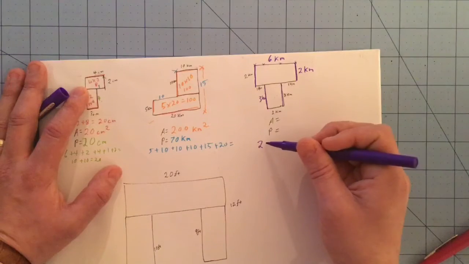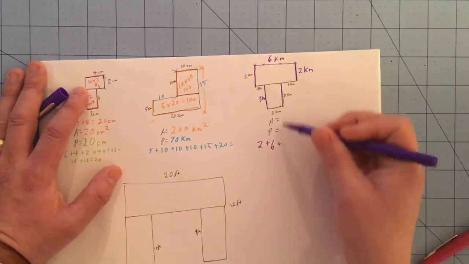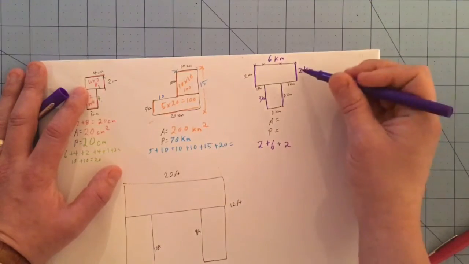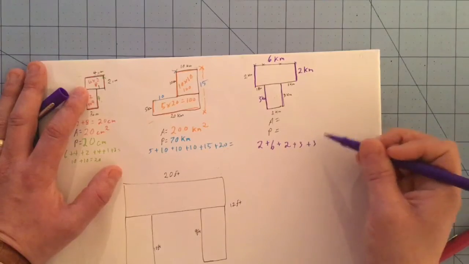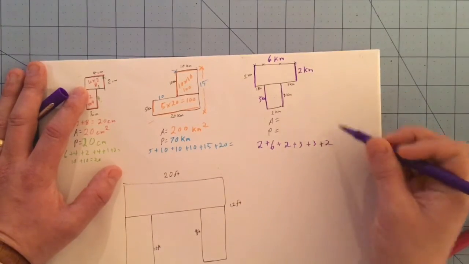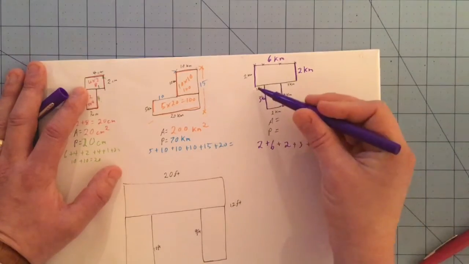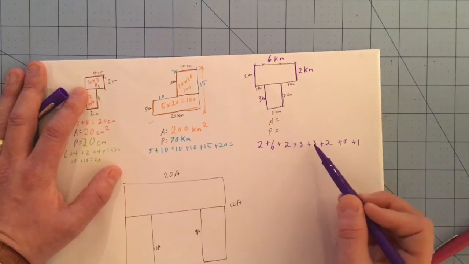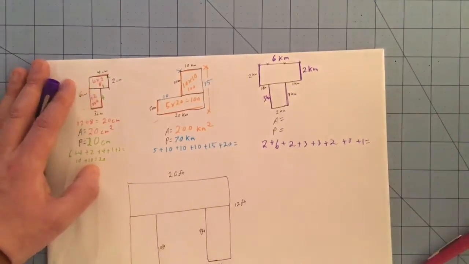equation. So I've got 2 plus 6 plus 2 plus 3 plus 3 plus 2 plus another 3 plus 1. I got 1, 2, 3, 4, 5, 6, 7, 8 numbers. I got 8 sides. I got everything I need to get this one squared off.